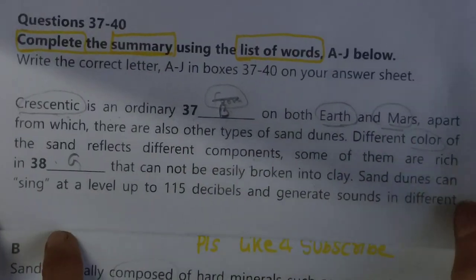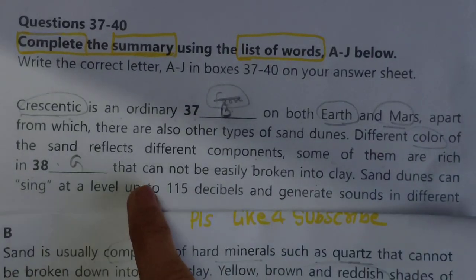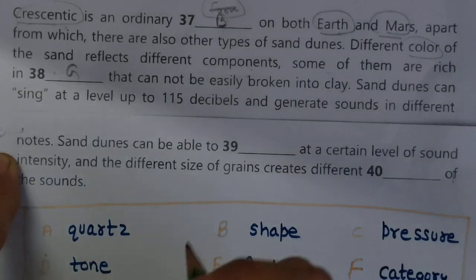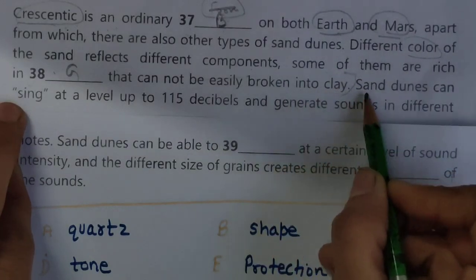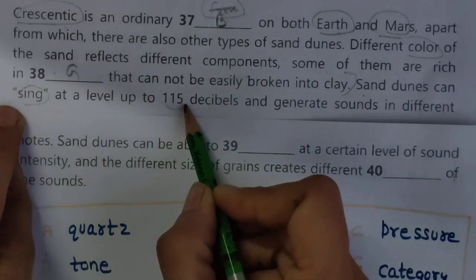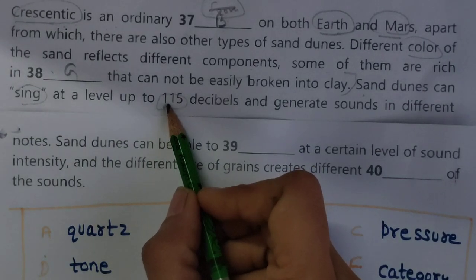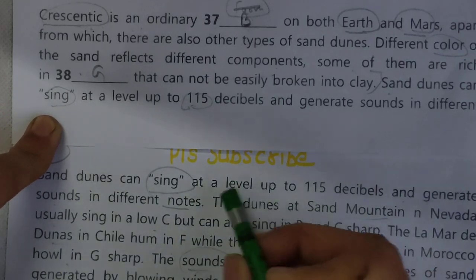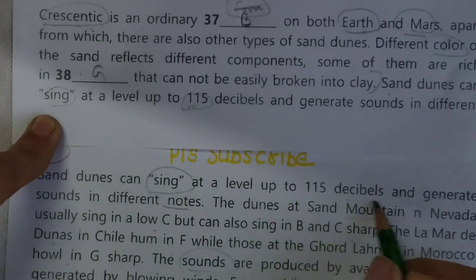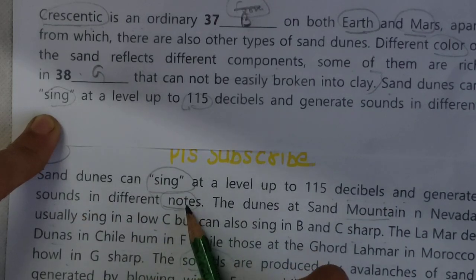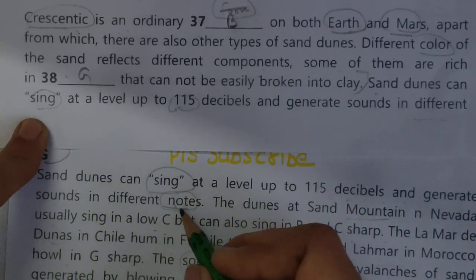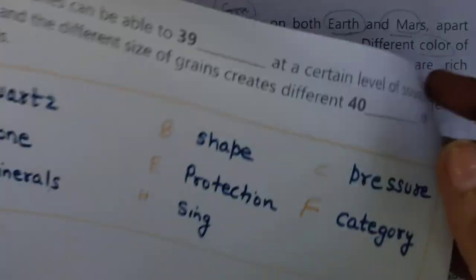So if less time is left, then you can do this trick also, that you can just fit the words from the box. Okay, now next question. So next location, till here we have done. Sand dunes can sing. So sing and 115 was in another paragraph, that is, I will show you. So this is in G paragraph, you can see same, 115 can sing 115 decibels and generate sounds in different notes. Sounds in different notes, this is also given. So we will select the words different notes.